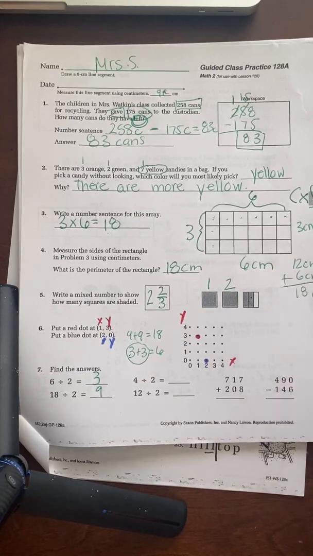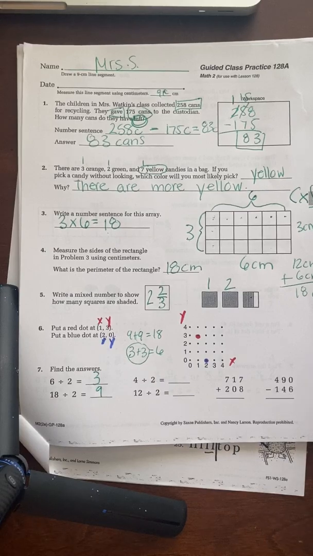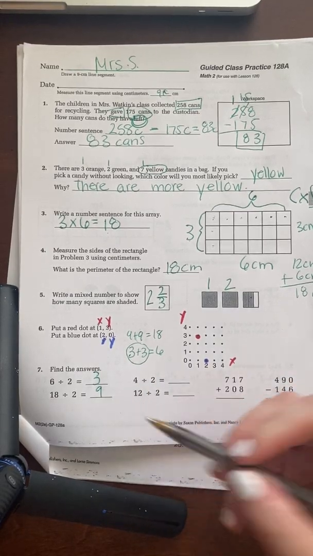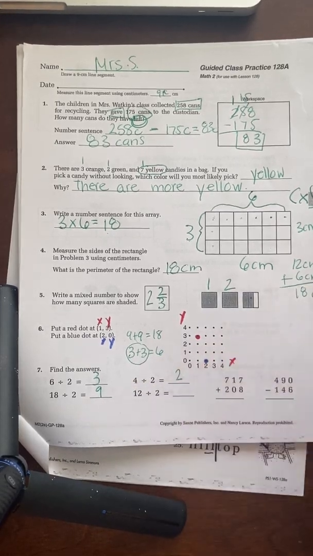Let's do the same thing for 4 divided by 2. What doubles fact equals 4? 1 plus 1 is 2. 2 plus 2 is 4. Oh, did I already get 4? I did. So 4 divided by 2 is 2.